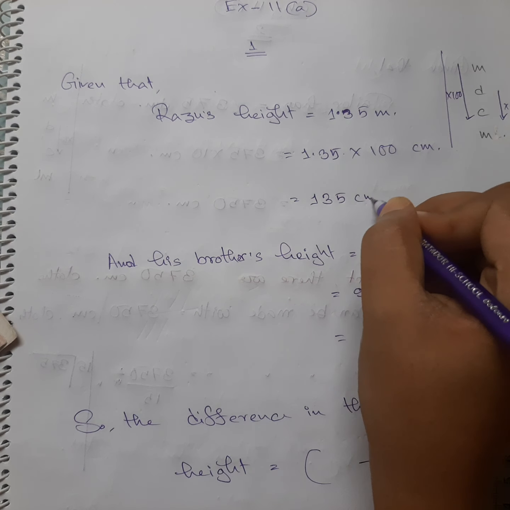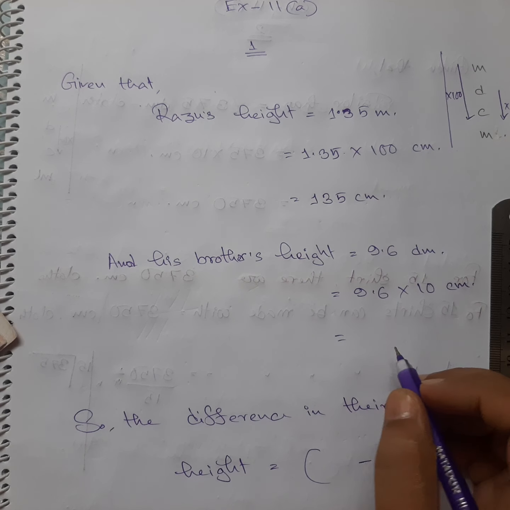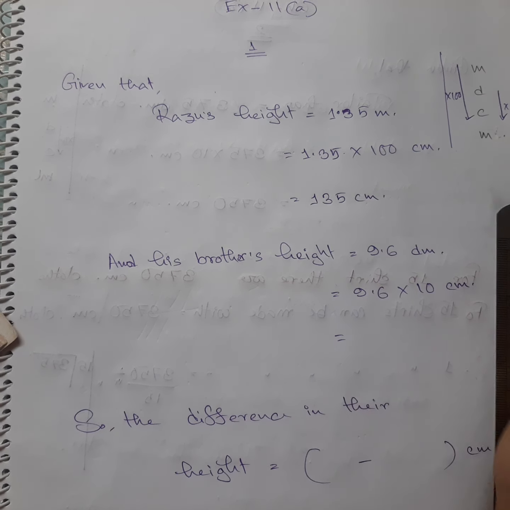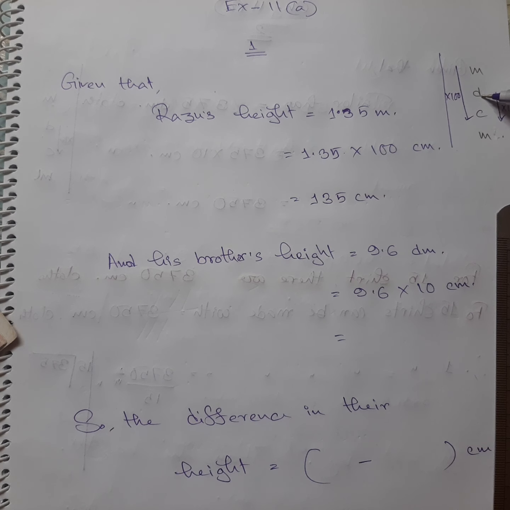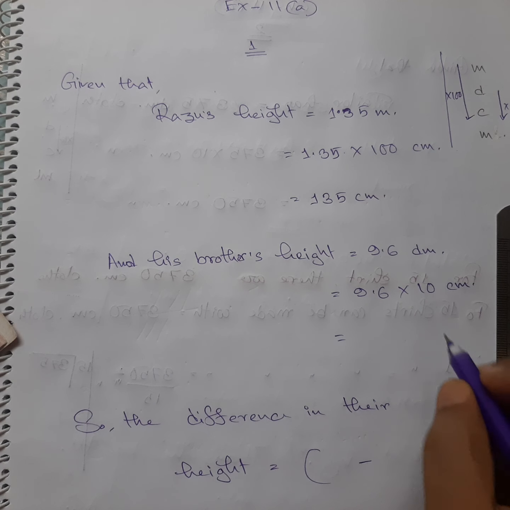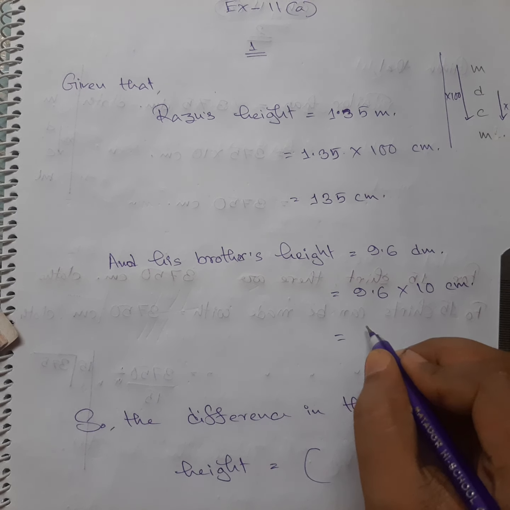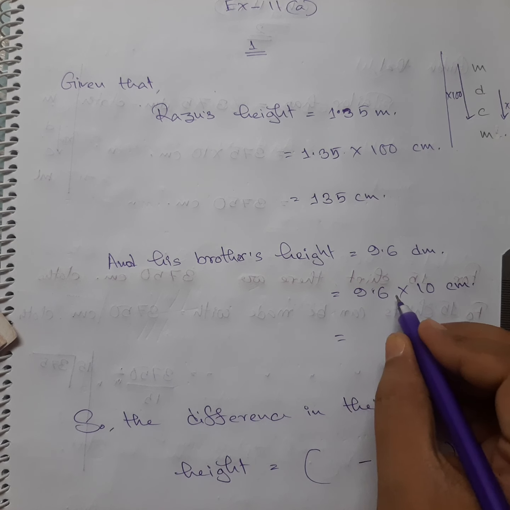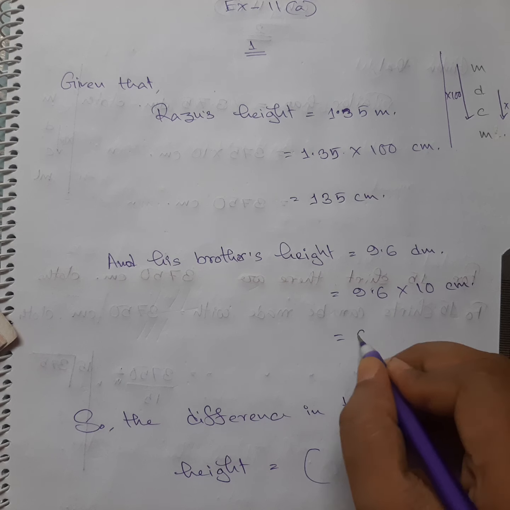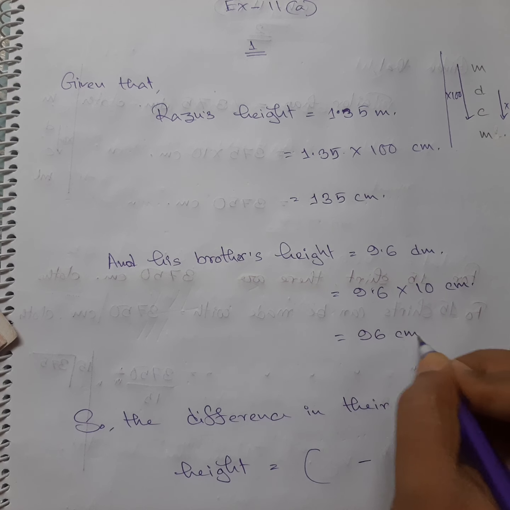now we got Raju's height in centimeter. Now his brother's height was in decimeter, and we need to convert it into centimeter, so we are multiplying with 10. You can see I have already written 10 over here, so the decimal will jump after 6 and it will become this.